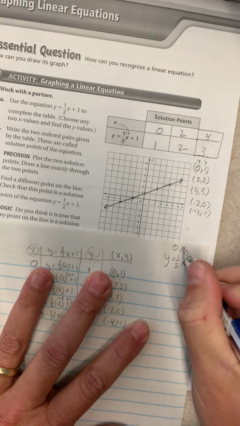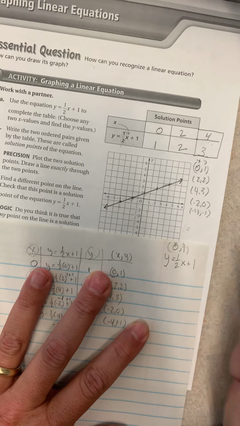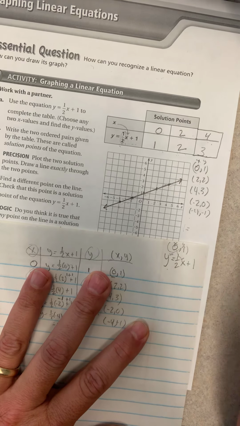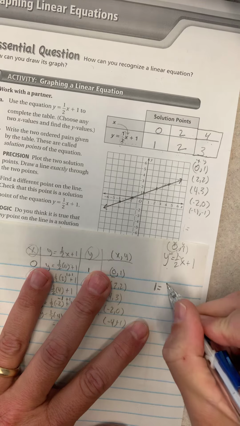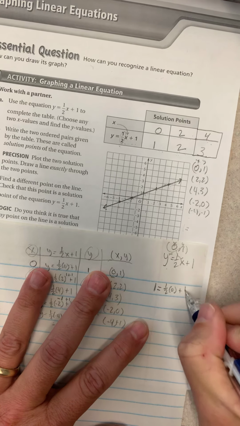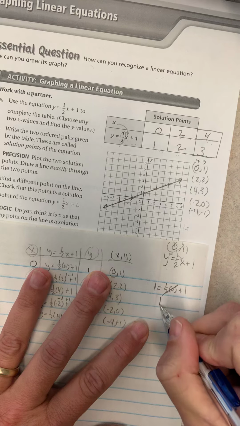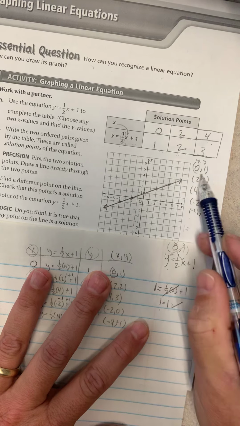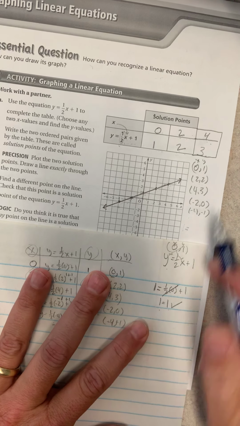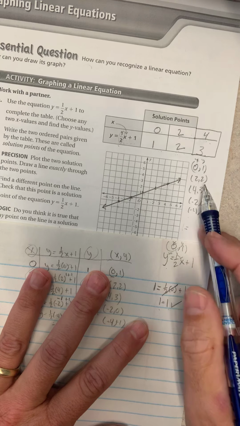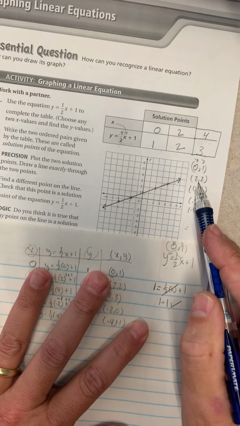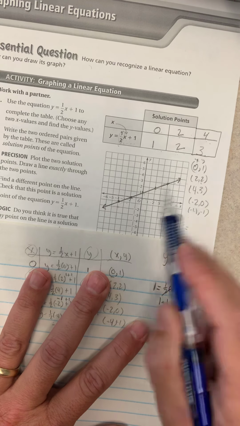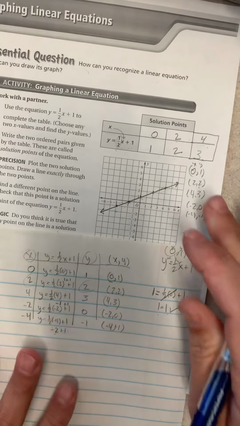Well, if I have the ordered pair 0, 1, you have an x, you have a y. Substitute them in. This goes in for x, this goes in for y. 1 is equal to 1/2 times 0 plus 1. That would go away. 1 equals 1. It checks, it tells me it's a solution, and I know the ordered pair 0, 1 lies on that line. I could check any one of these points, and you're still going to get a true statement. Plug in 2. Half of 2 is 1. 1 plus 1 indeed gives me a y of 2. These are all solutions. They lie on the line.